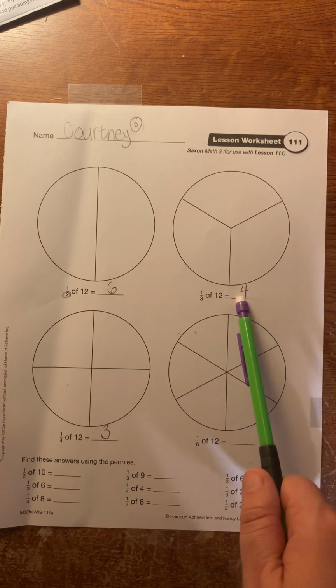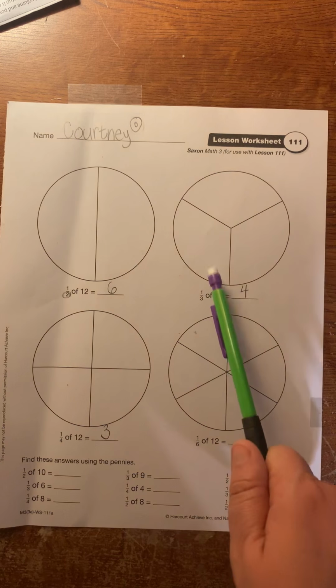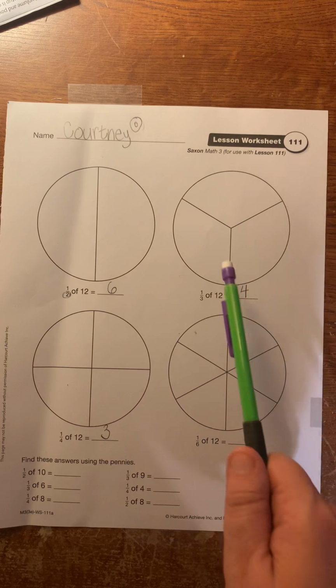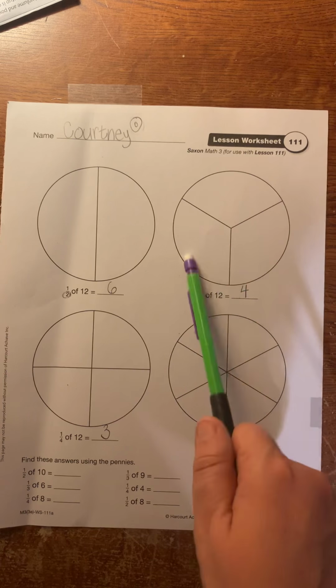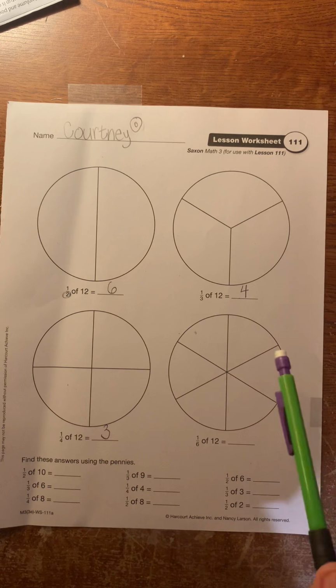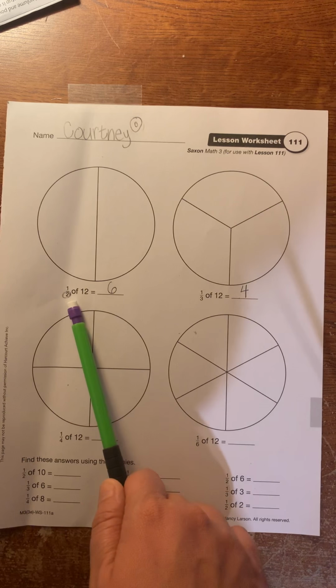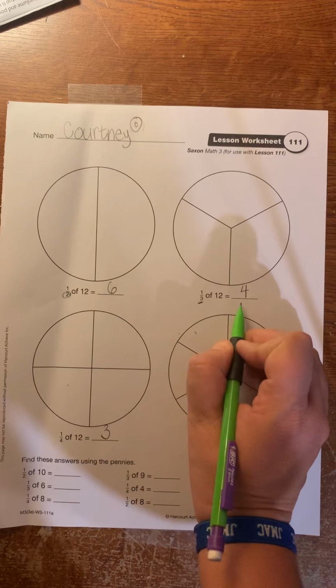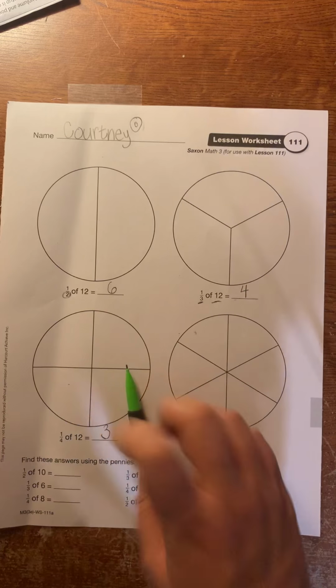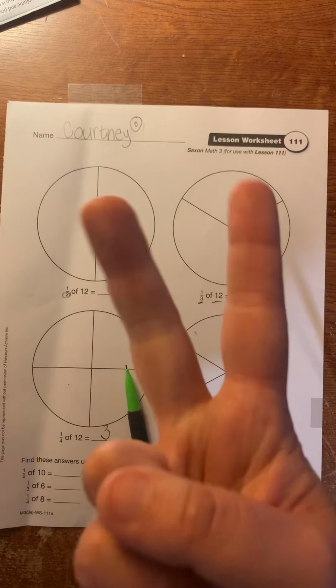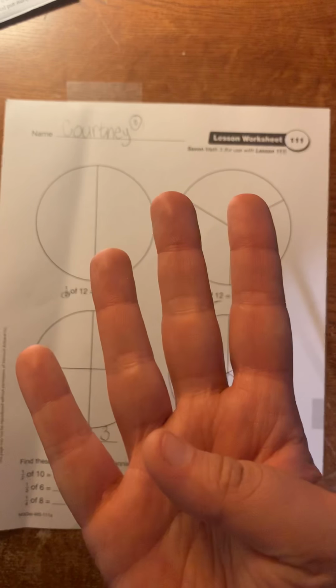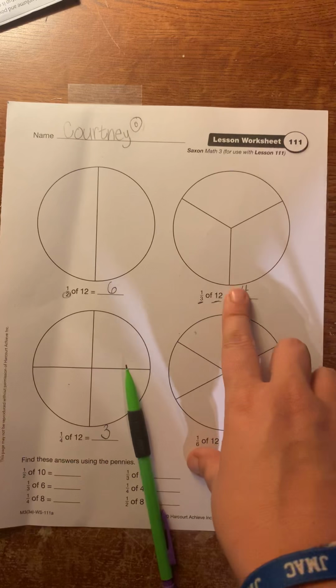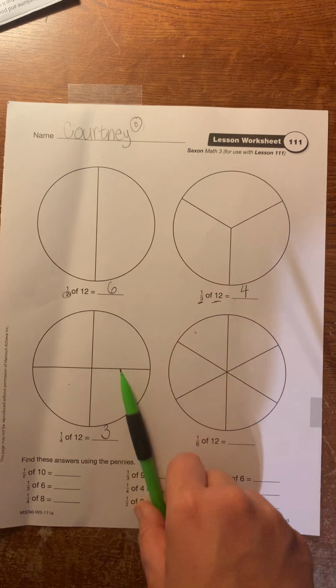So for this one, 1/3 of 12, we did the pennies and we did them 1, 2, 3, 1, 2, 3, 1, 2, you know. Or we can do our same thing that we did over here. How many 3s does it take to get to 12? Well, let's skip count by 3s. 3, 6, 9, 12. 4 would be your answer, and 4 is our answer.